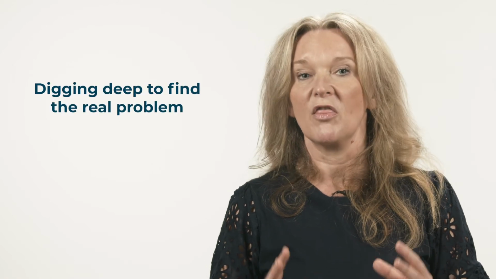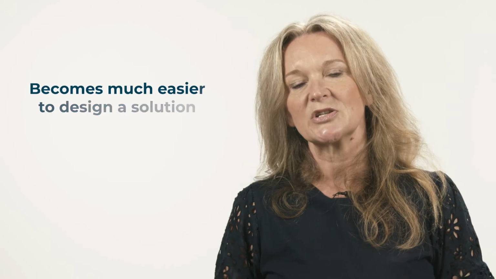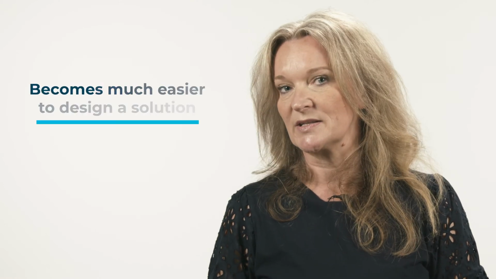The 5 of the 5 whys is just an indicator of how many questions you might have to ask yourself to get to the bottom of the issue. You might ask more, you might ask less, so long as it leads to the identifying of the issue's core. This tool is about digging deep to find the real problem. And once you've found it, it becomes much easier to design a solution to address it.